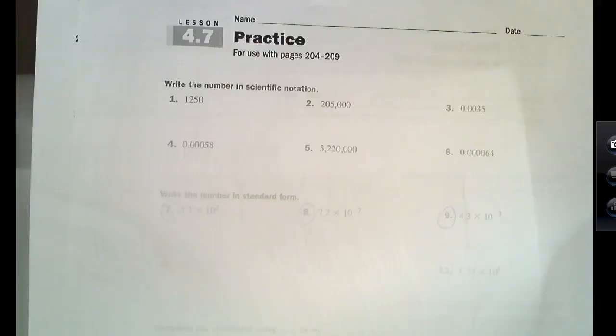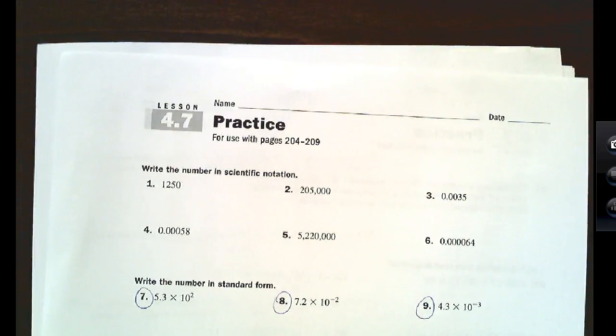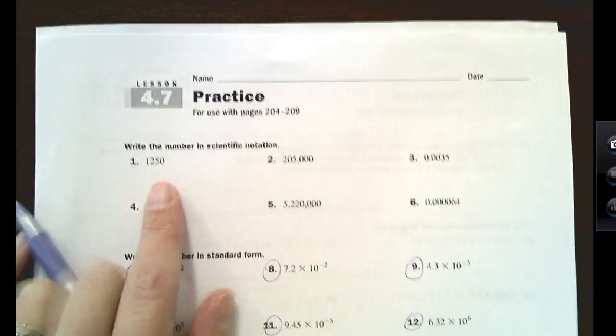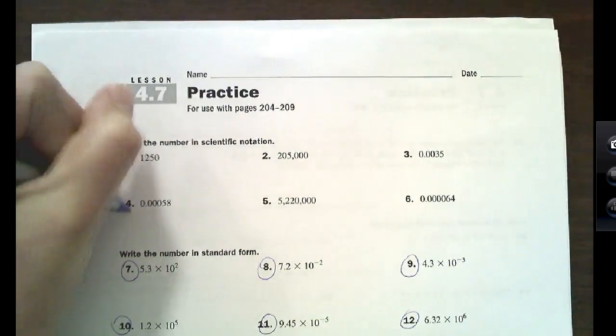All right, so do me a favor. Flip to your 4-7 worksheet, and I want to do a couple more of those with you guys because I don't think 2 examples is quite enough for you. So flip to this worksheet. And let's look at number 1. We're going to do number 1 and number 4 together.